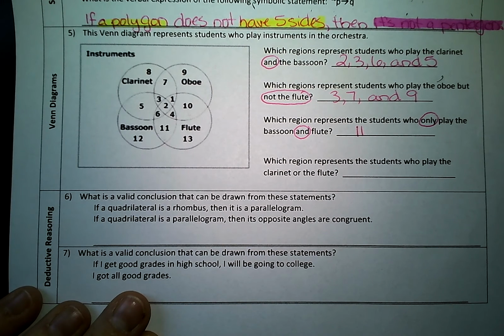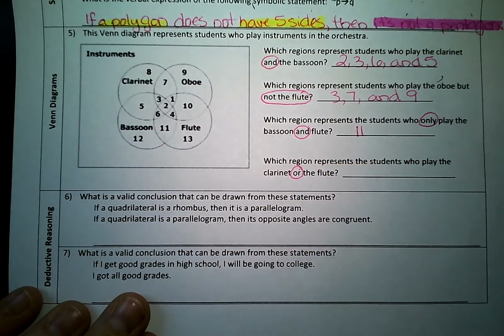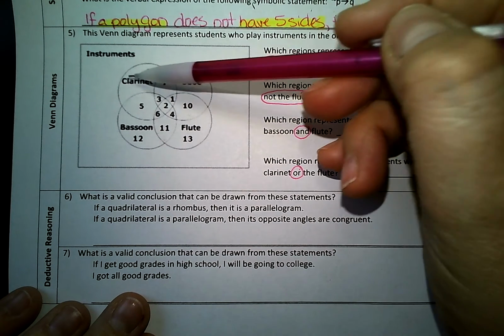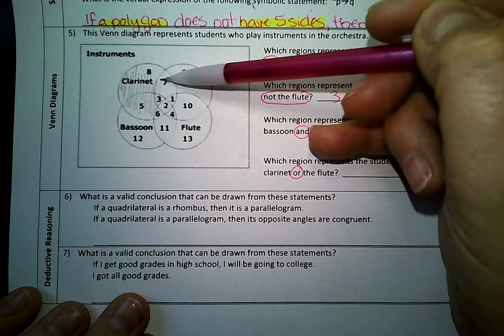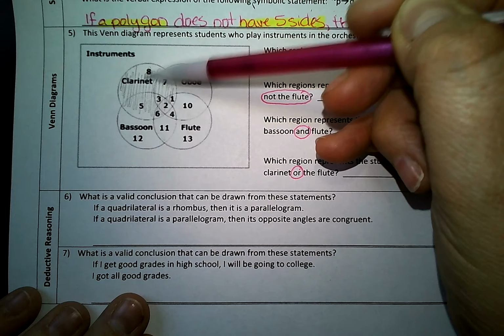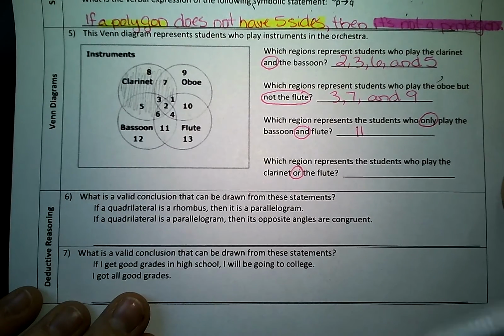Our last challenge is asking us to identify the region that represents students who play the clarinet or the flute. Or is a very inclusive word. This means we are trying to find all the students who play the clarinet and all the students who play the flute. First, I'm going to shade in all the areas where students are playing clarinet. Now I'm going to go back and shade in the regions that represent students who play the flute.